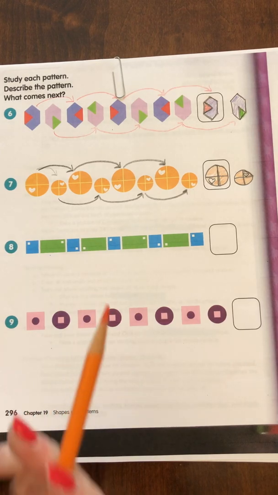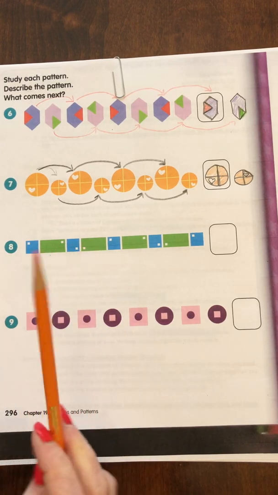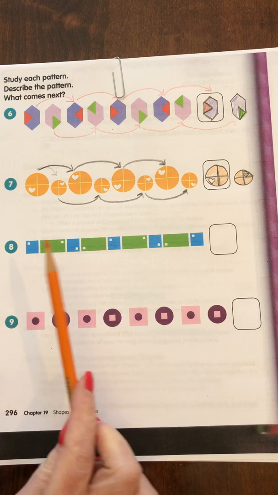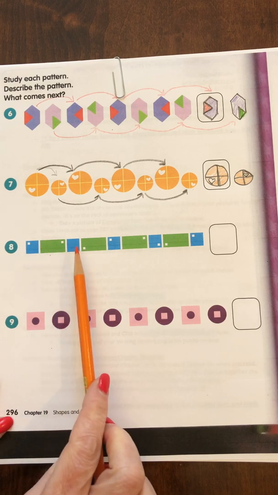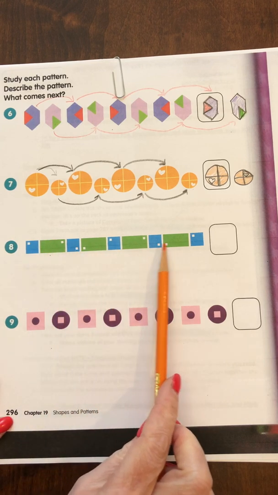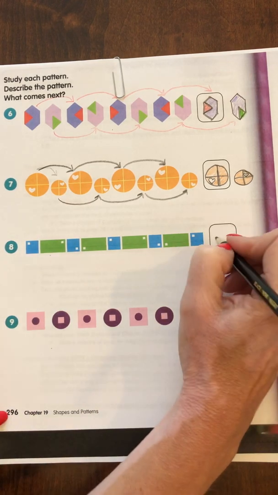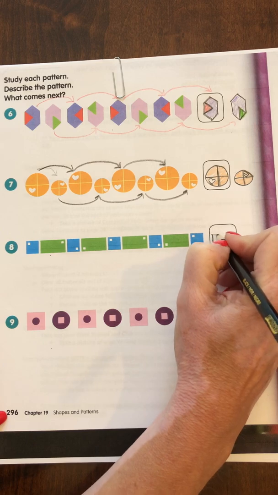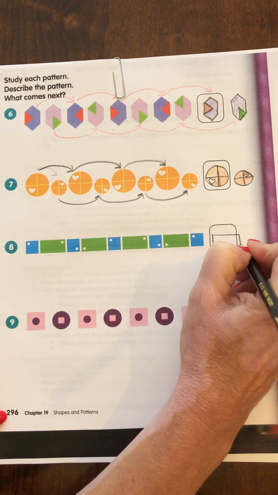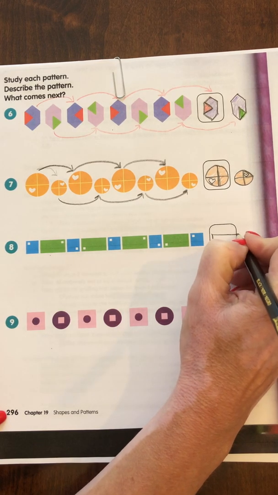Okay, where do you start then? Well, what's the easiest thing to do is shape. Okay, so let's try that. So we have square, rectangle, square, rectangle, square, rectangle, square, rectangle, square. So we know this next one is a rectangle. So let's go ahead and draw that in so we don't have to think about that anymore. I'm gonna do a nice big rectangle here.